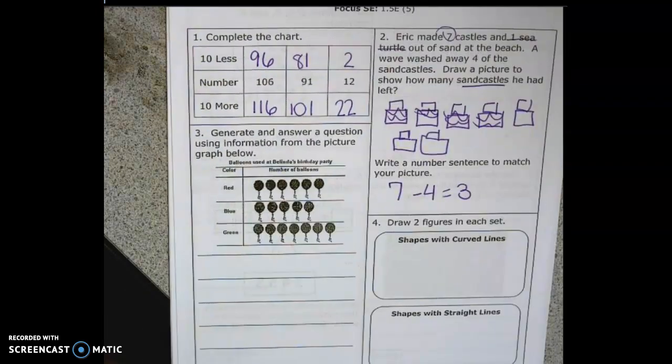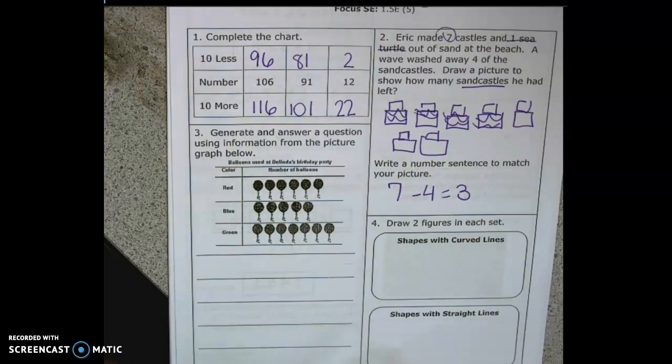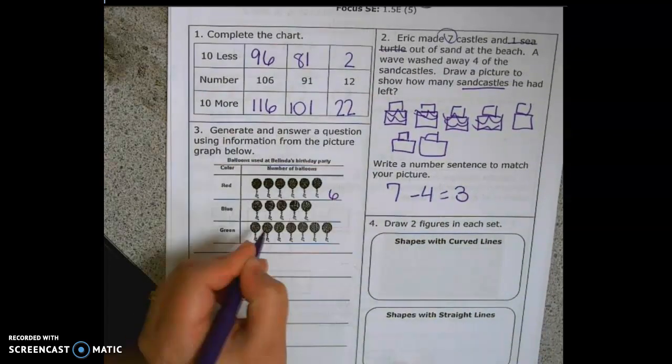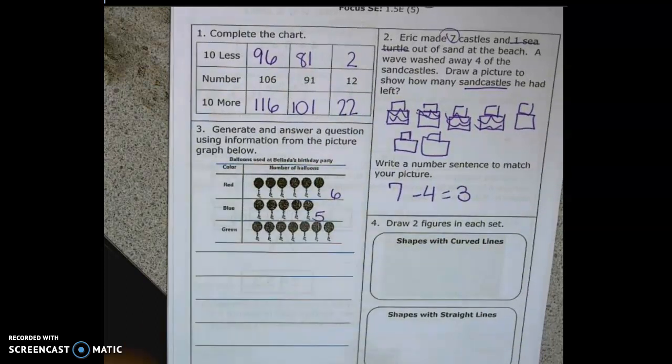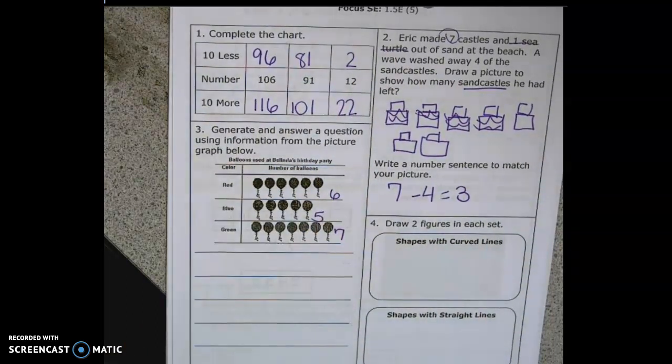Number 3, generate and answer a question using the information from the picture graph below. Well, I know that I have 1, 2, 3, 4, 5, 6 red balloons. I know I have 1, 2, 3, 4, 5 blue balloons, and I have 1, 2, 3, 4, 5, 6, 7 green balloons. So my question could be, I have 7 green balloons. I have 6 red balloons. How many more green balloons do I have than red balloons? And my answer could be 1.